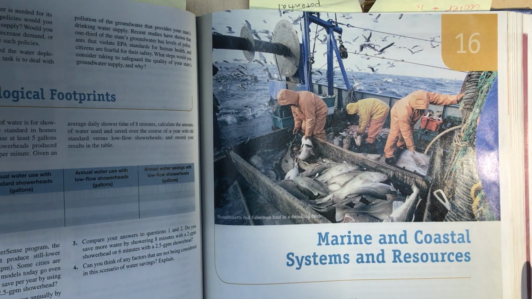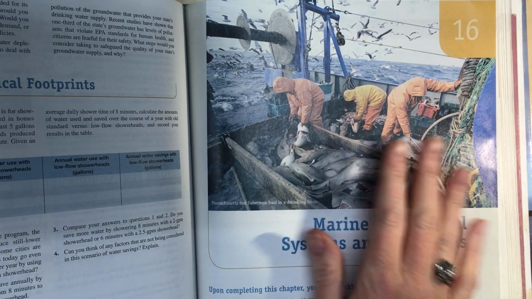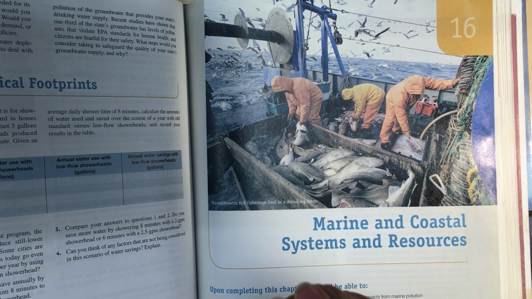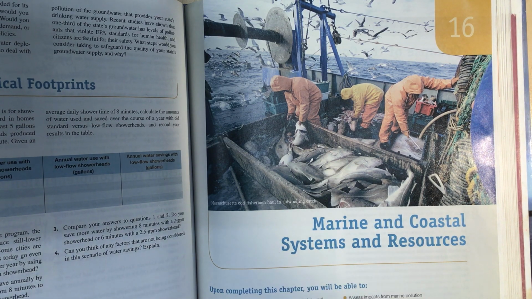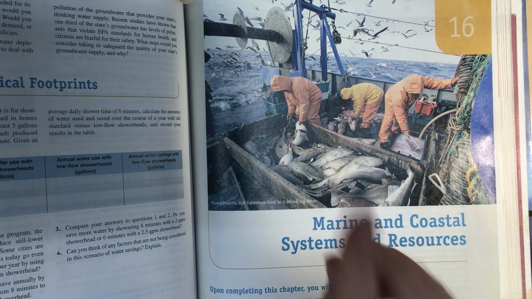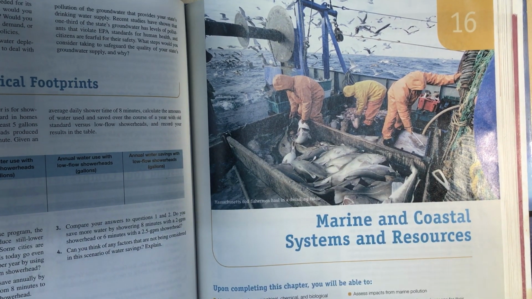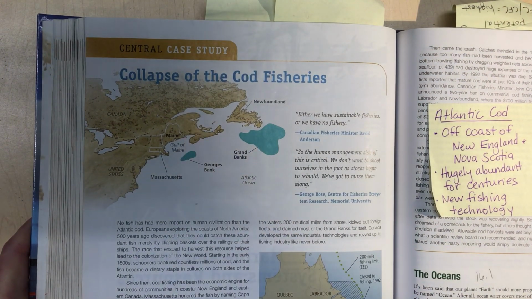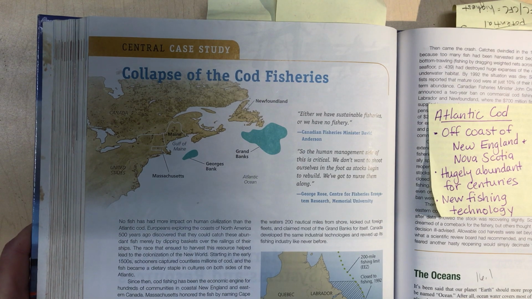Chapter 16 sticky notes. So this video is going to cover Chapter 16, mainly 16.3 and 16.4 and 16.5. However, you do need to know the case study here for Chapter 16. So let's turn the page and take a look at the case study, which is about the collapse of the cod fishery. And that will be covered also later in the chapter.